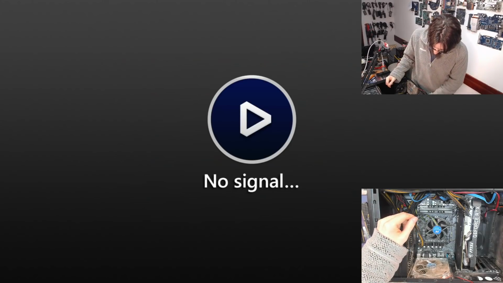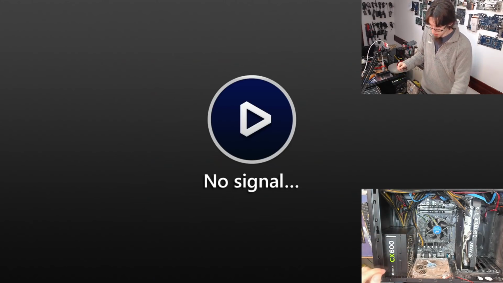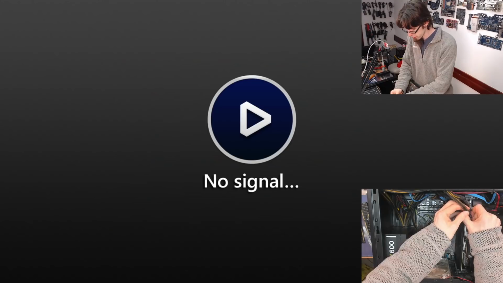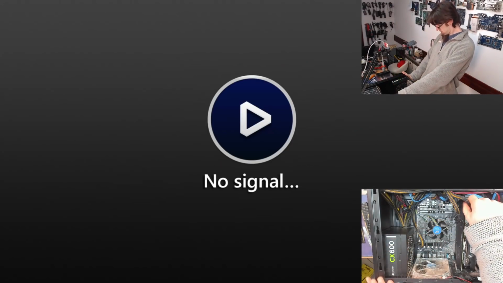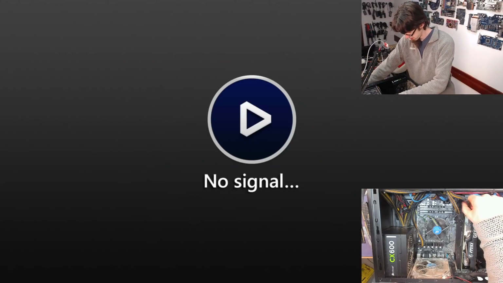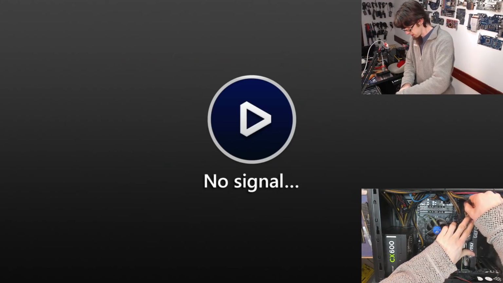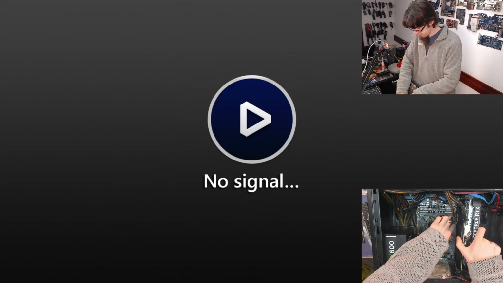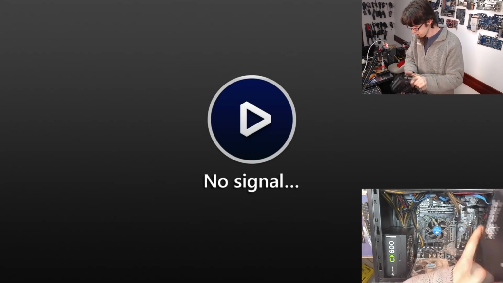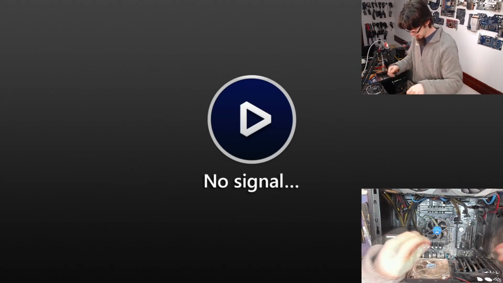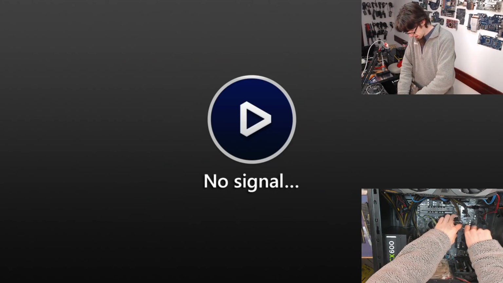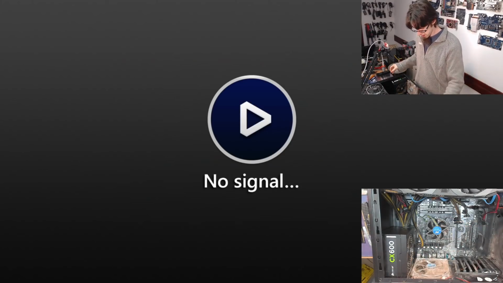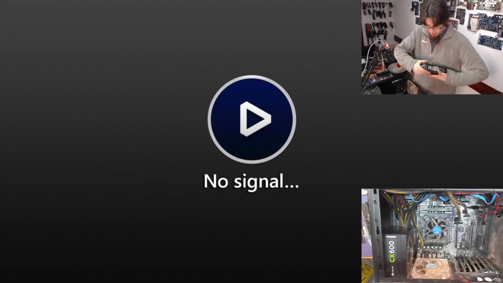So, to do my own acid test, I'm going to take the BIOS battery out, which means removing the graphics card again. Annoying. Power off at the back. There we go. Just make sure there's no life there. Okay, and I'm going to leave that to reset.